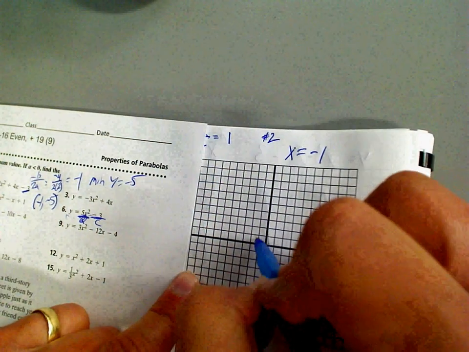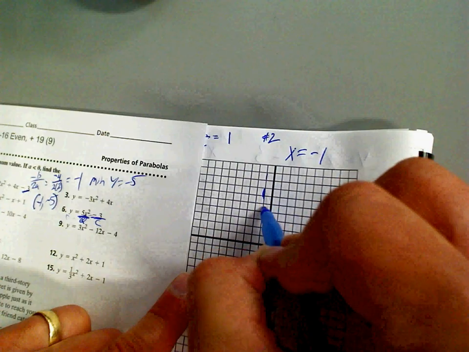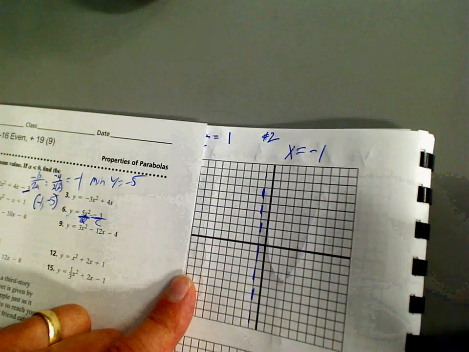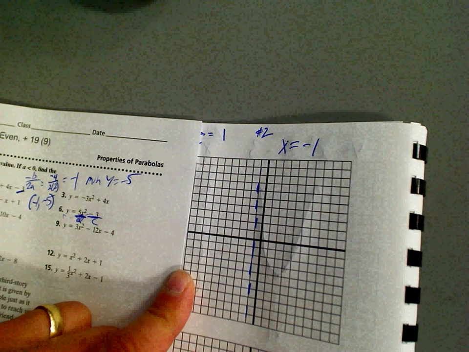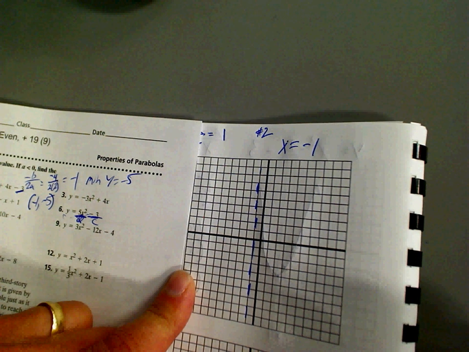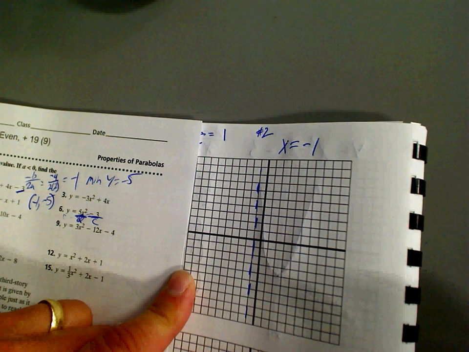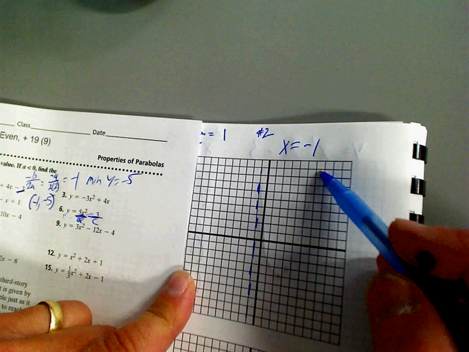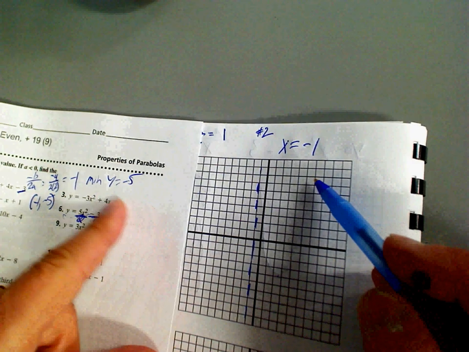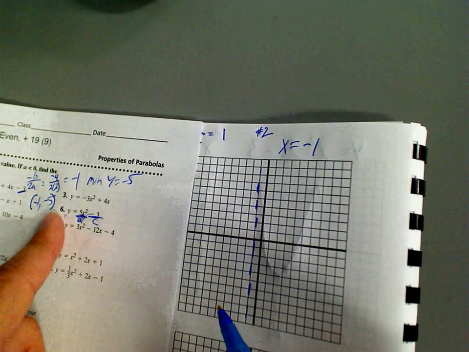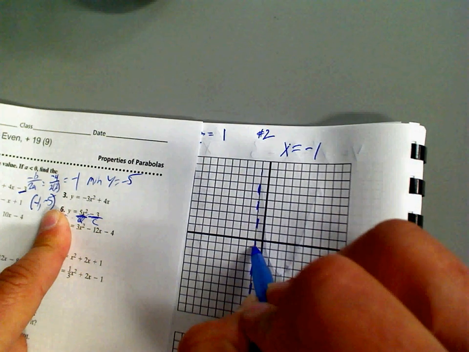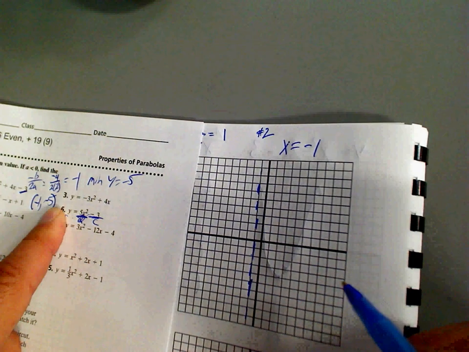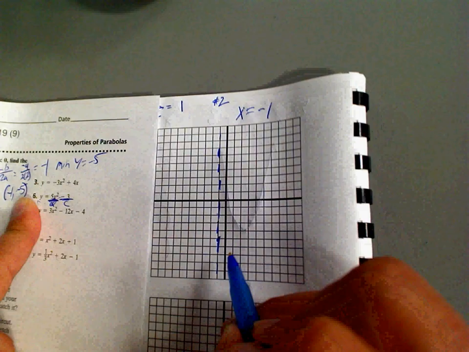So we'd come over to negative 1. Hopefully right here at negative 1, you realize this is the center of your parabola. So when I look at your test, I will be looking to make sure you have your parabola located in the right place. That axis of symmetry helps you know where to locate it. And then negative 1, negative 5. So we'd go back 1, down 1, 2, 3, 4, 5. That is the vertex.